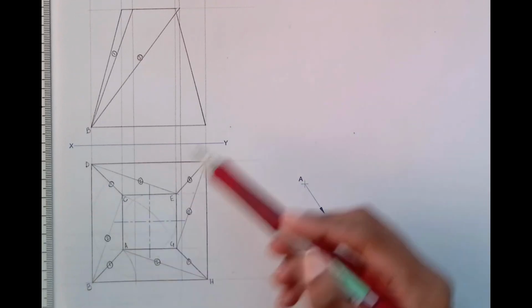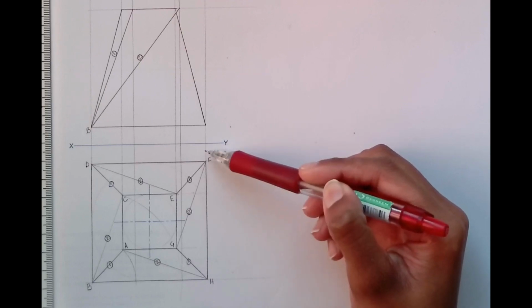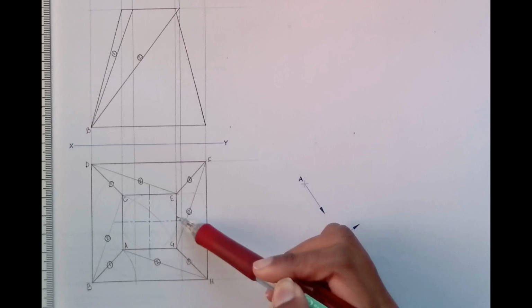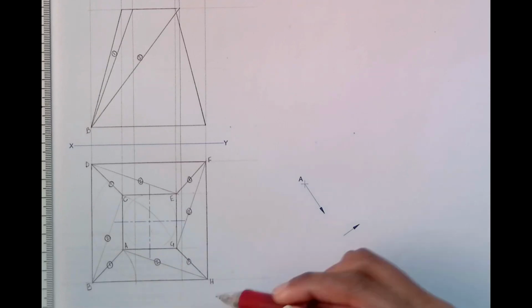Now, for the other remaining ones, all lines that are parallel to the XY line, that is their true length. And then all lines that are straight like this, that are vertical going up, that is their true length. So it's only the lines that are sitting at a specific angle or they are diagonal that we need to find the true length for. Otherwise, if it's just horizontal or vertical, that is the true length of that line.